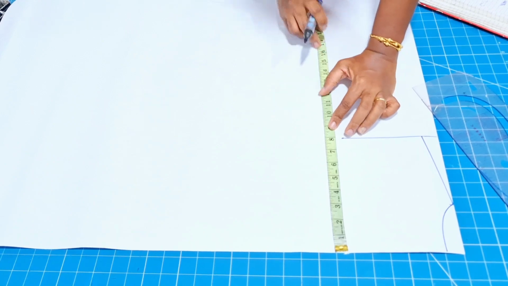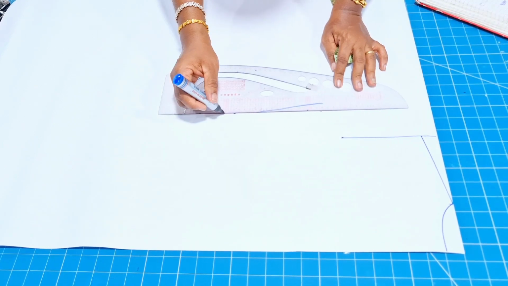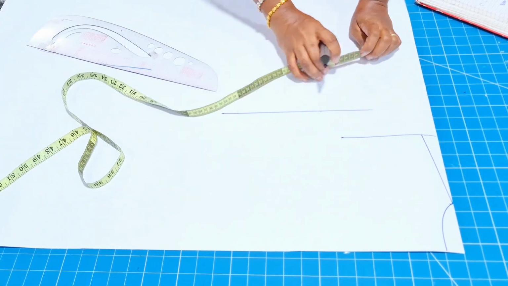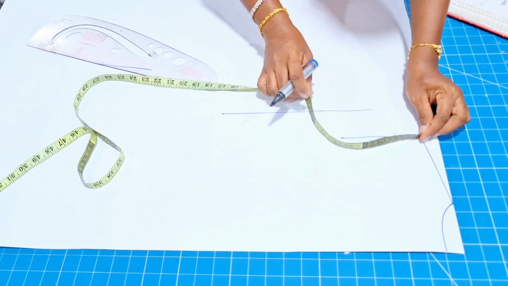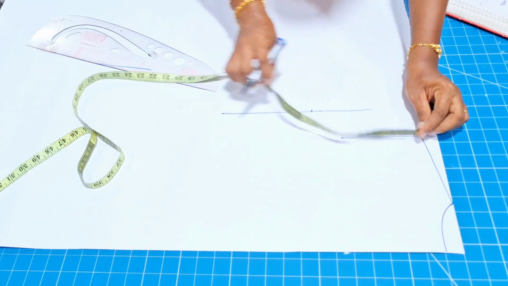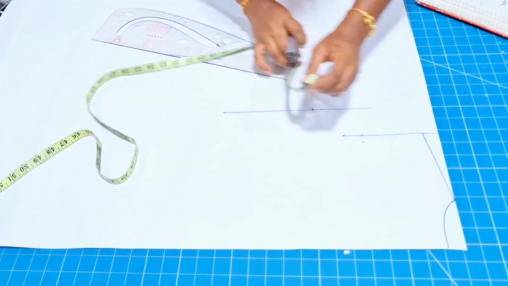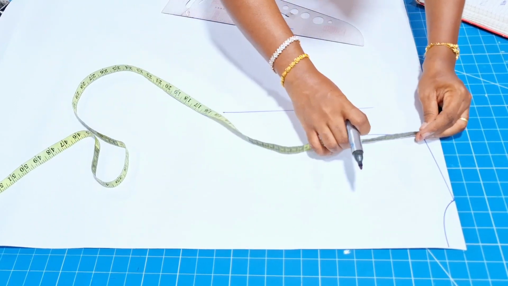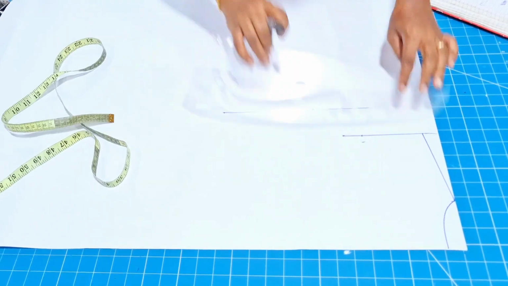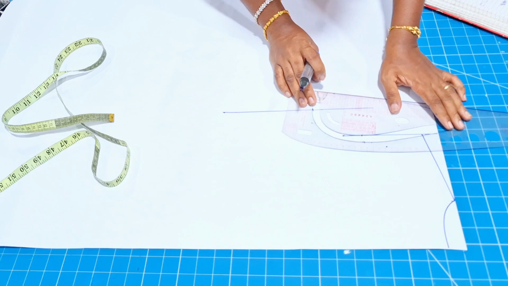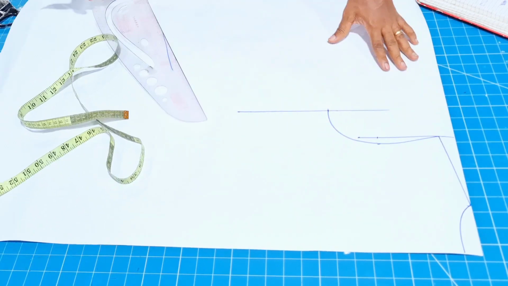So right here I'm measuring the bust measurement divided by 4, just as I did in front, and I marked a vertical line to depict that. So the next thing to do is to draw the armhole. Okay, so what I did here is to check the across back, come in by 1/2 inch, and then draw the armhole measurement divided by 2. That is what I did here, and I am going ahead to draw the armhole.